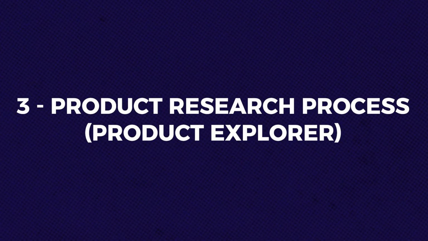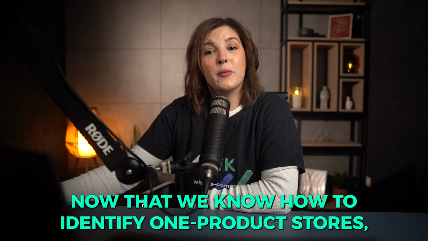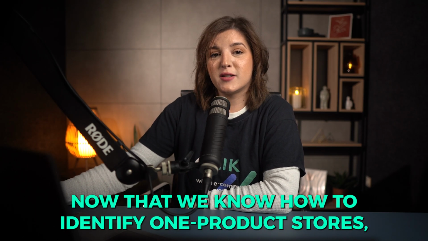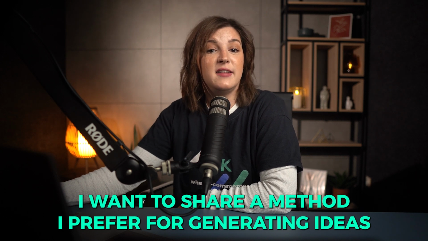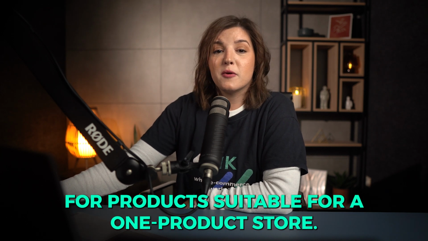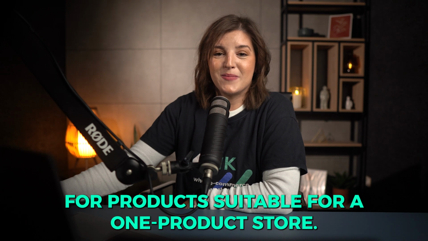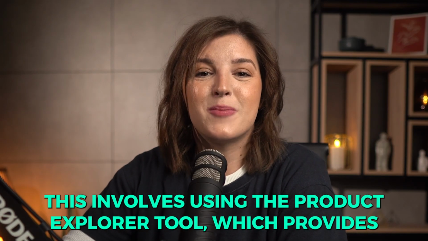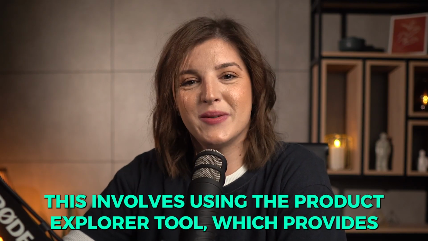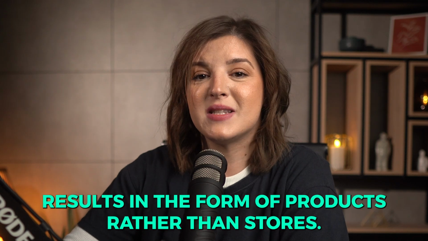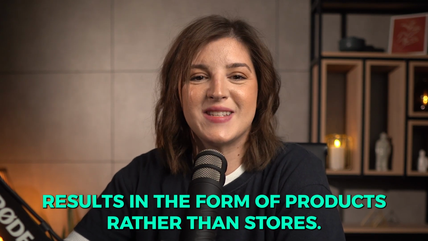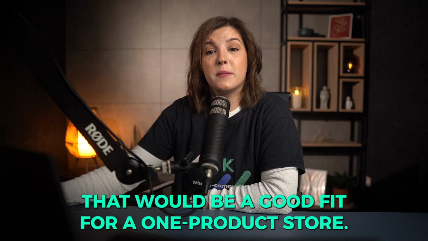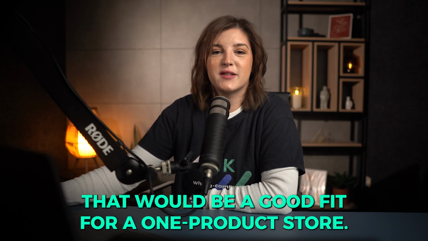Product research process, Product Explorer. Now that we know how to identify one product stores, I want to share a method I prefer for generating ideas for products suitable for a one product store. This involves using the Product Explorer tool, which provides results in the form of products rather than stores. Let's find a product together that would be a good fit for a one product store.